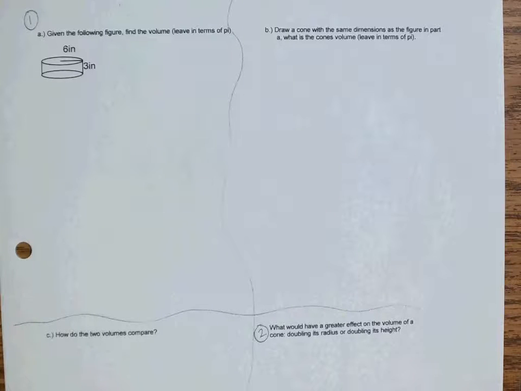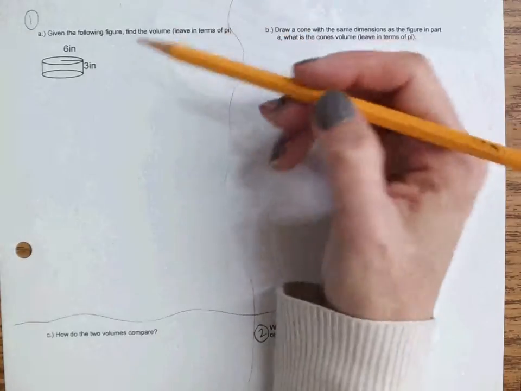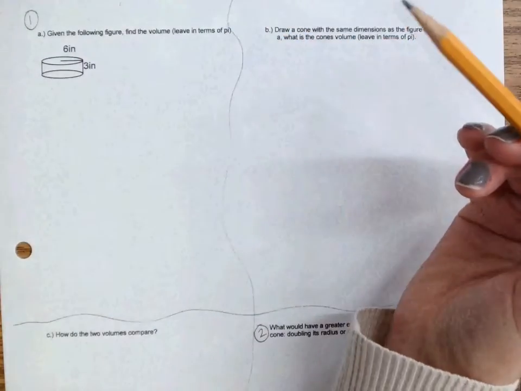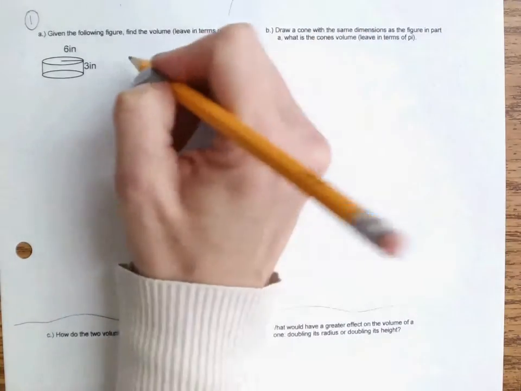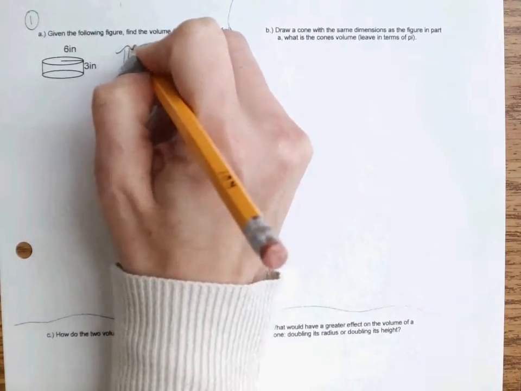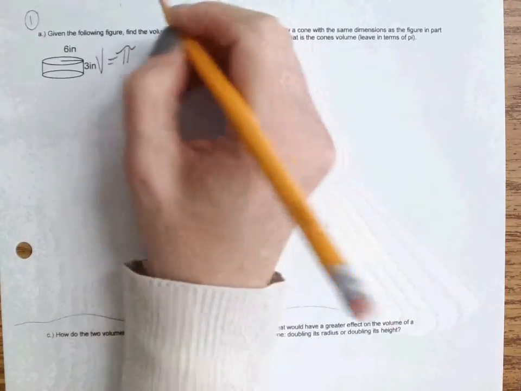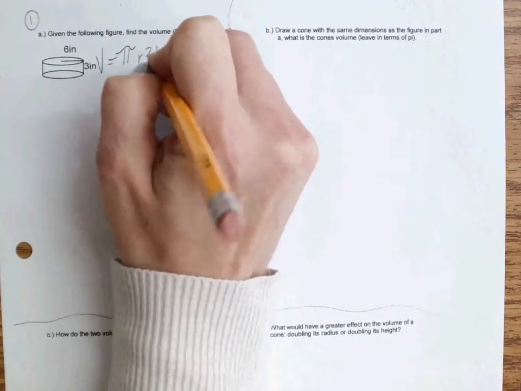So let's go ahead and get started with number one. Number 1A, given the following figure, find the volume, and we're going to leave it in terms of pi. So let us remember what shape this is. This is a cylinder, so we're going to write down the formula for a cylinder. It is V is equal to pi r squared h.